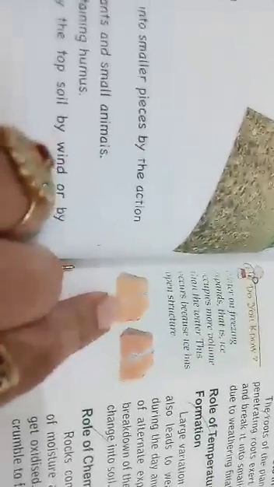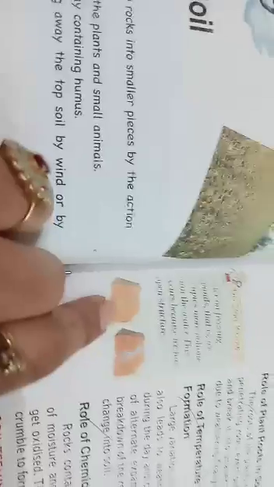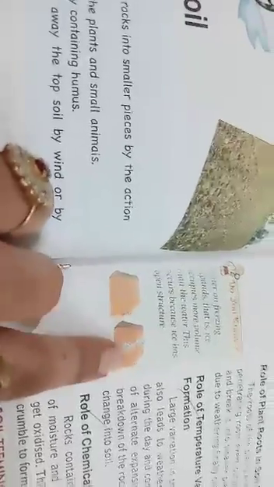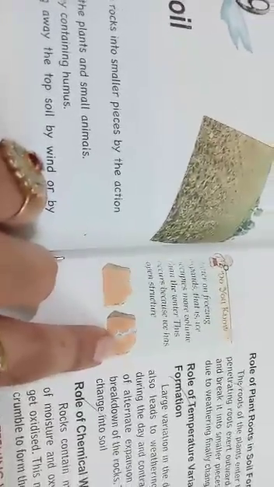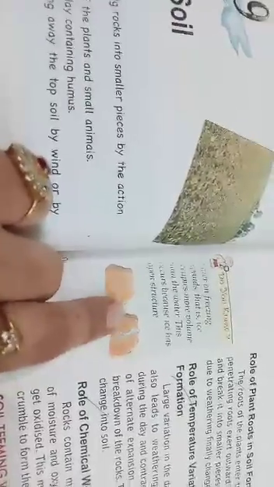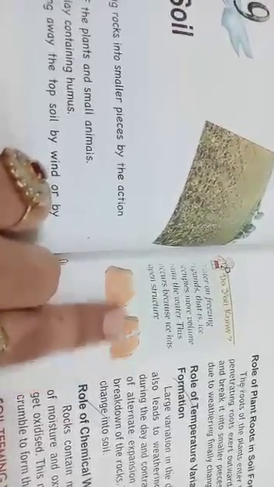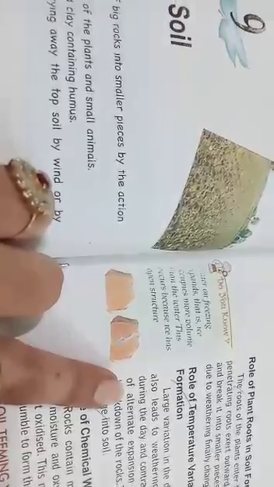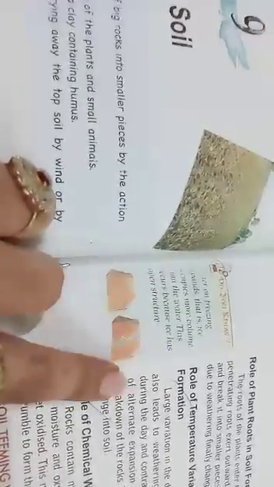See the given figure. Firstly, water is present inside the rocks. Due to the fall in the temperature, that water will convert into ice. When water converts into ice, due to the expansion of the ice, the rocks will break down into small pieces. This was the role of water in the soil formation.